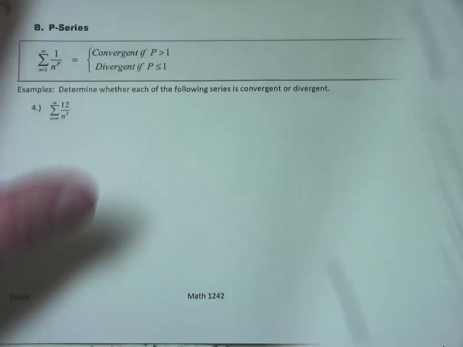All right. But look at the comparison. Now look at this guy.